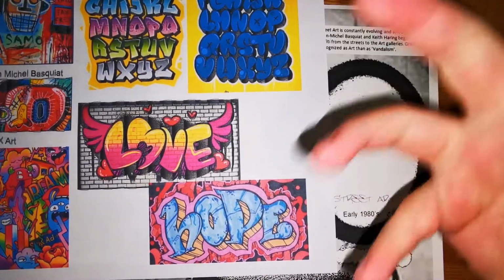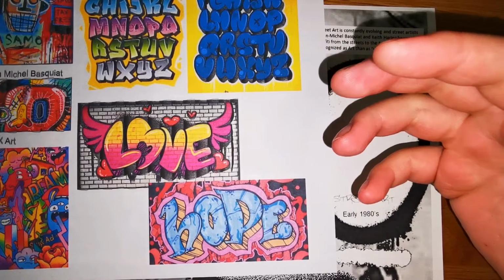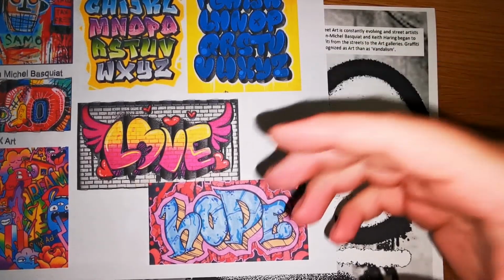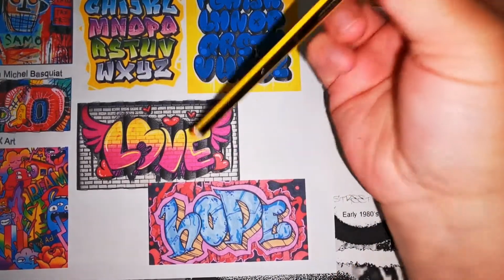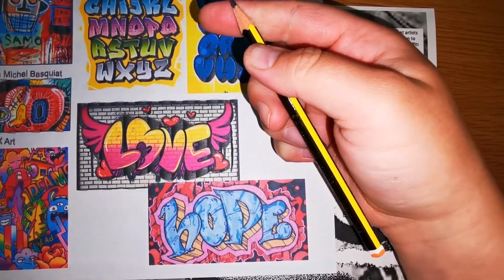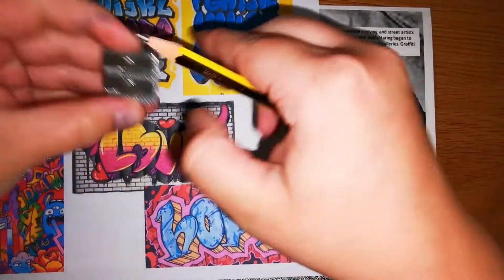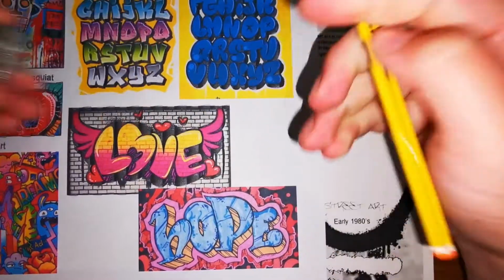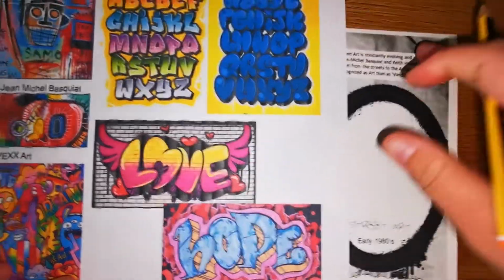So first of all, when we start drawing, we're going to just pick up a pencil. I'm just picking up a nice 2B, HB, doesn't really matter. And the first thing we want to do is make sure that it's sharp. So I'm going to sharpen it. Nice sharp pencil. And when we are sketching something, we're going to sketch very lightly.